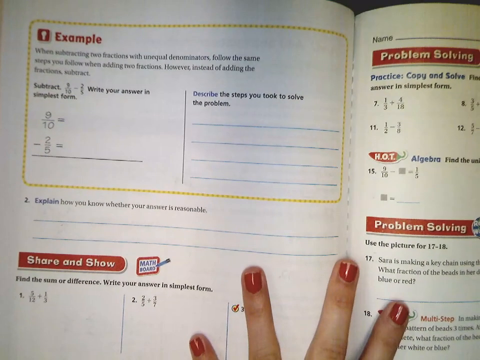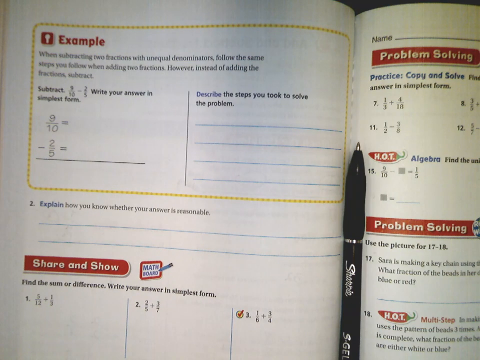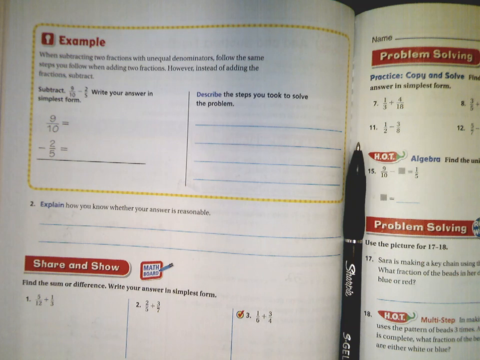Okay, so now I'm going to do this example up here. When subtracting two fractions with unequal denominators, I can follow the same steps that I do when I add two fractions. However, instead of adding the fractions, I will subtract. So just like I did on the previous page, I'm doing the same thing but with subtraction.